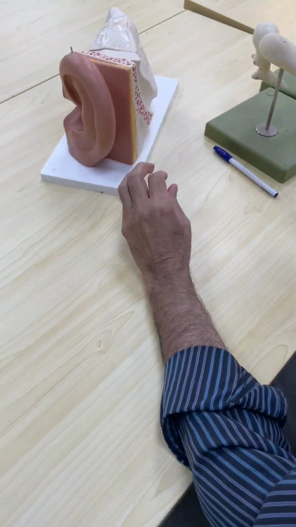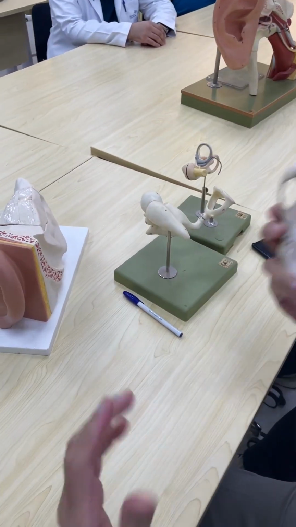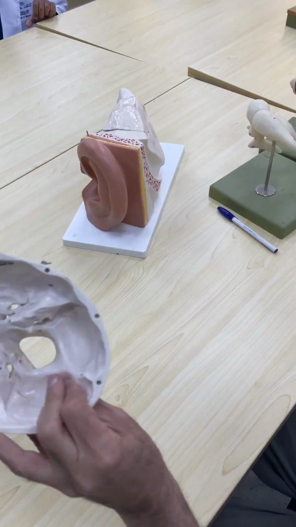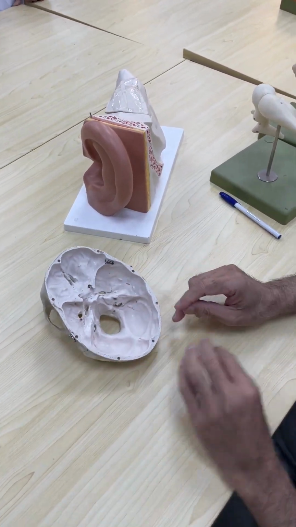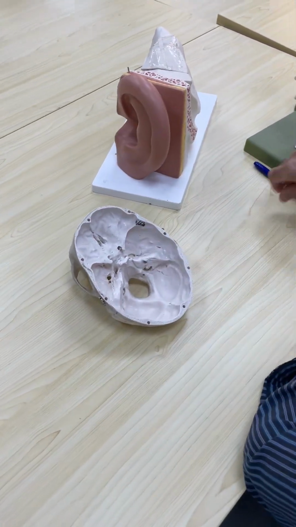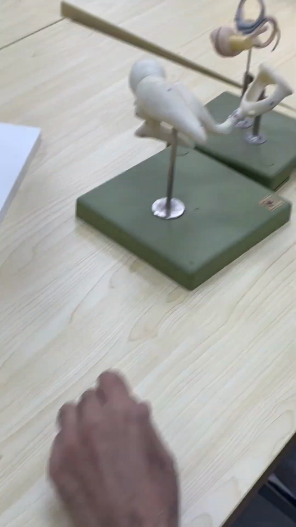Where is the petrous part of temporal bone? Where will you find it? Come near me, I can't show you from here. Come, surround me. Where is the petrous part of temporal bone? Come. The posterior surface.